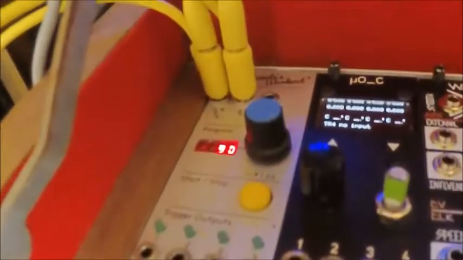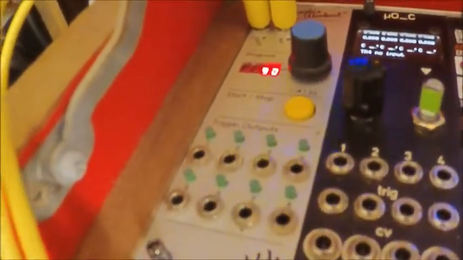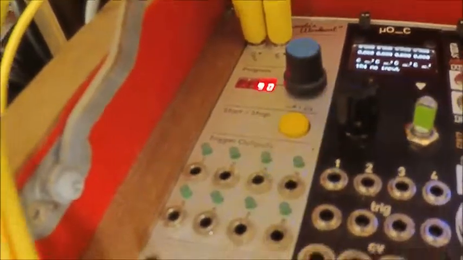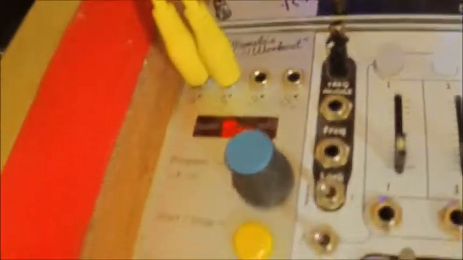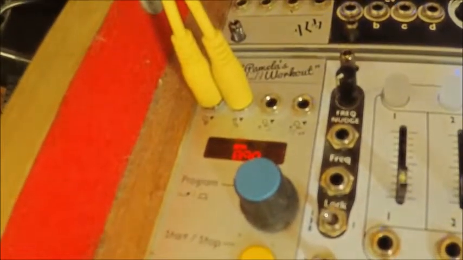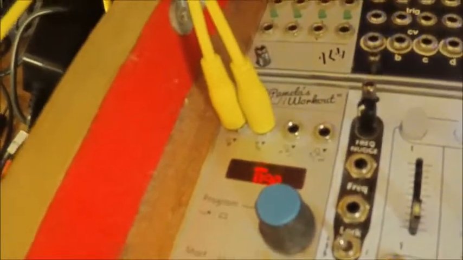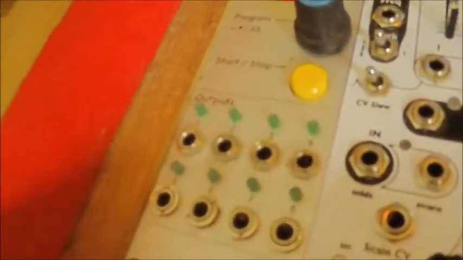And when it's running, these 8 outputs will output a clock signal, but you could edit each output to be either a multiplication or division of the master BPM. So you could get all kinds of different rates going. And this is Pamela's Workout version number 2, where in addition to clock signals at the 8 outputs, you get the opportunity to output timed modulation signals, so timed LFOs that are rhythmically synced with the master BPM, etc.